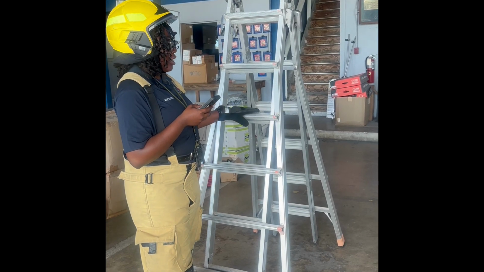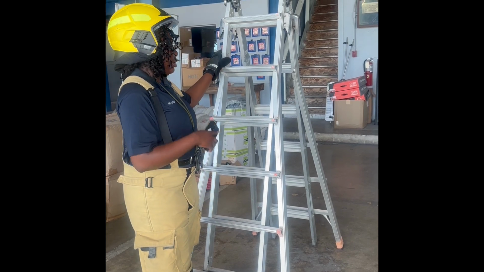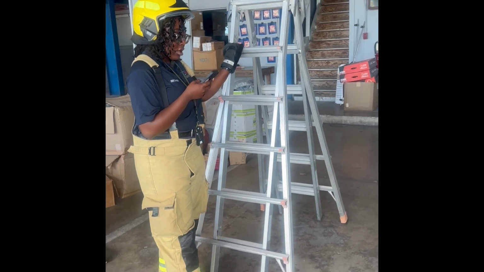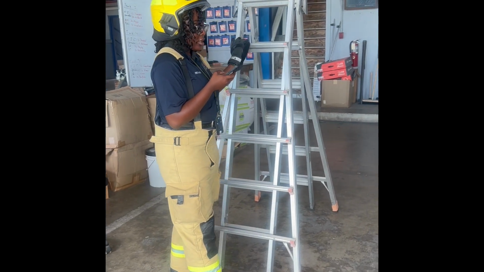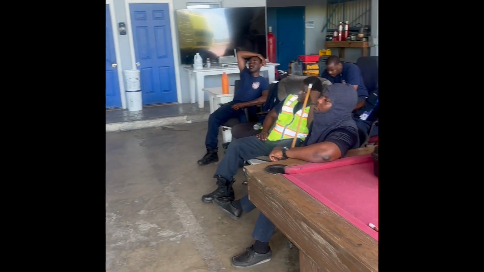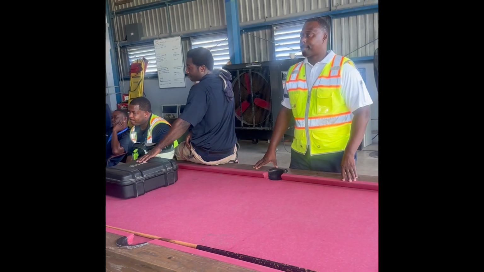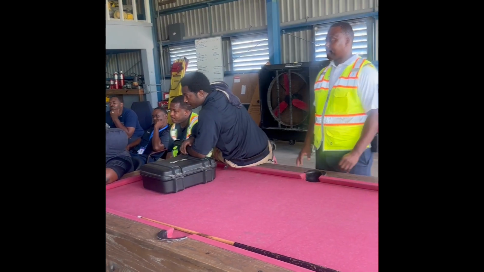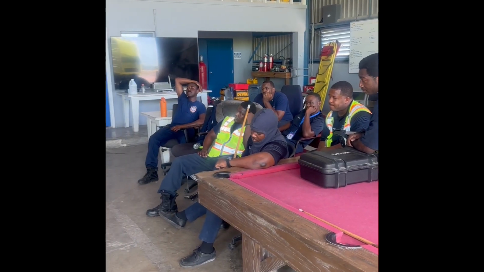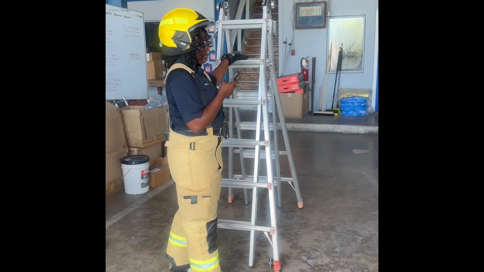When positioned in the A form, it is 6 foot 2 inches, and when it's fully extended, it is 22 feet. The Little Giant ladder is a multi-purpose piece of equipment and can be used for the following. It can be used for scaffolding, and ladder climbing on uneven surfaces at a 90 degree.